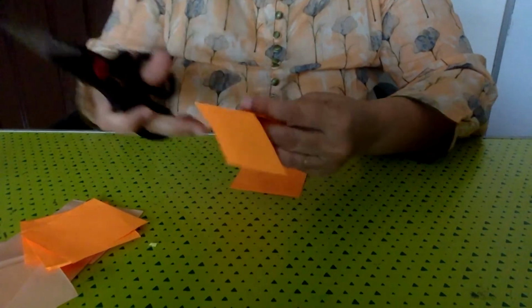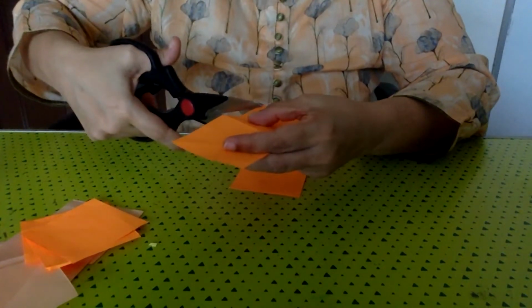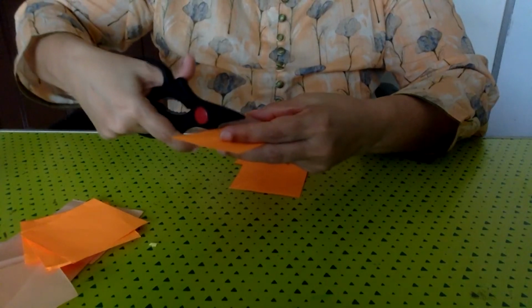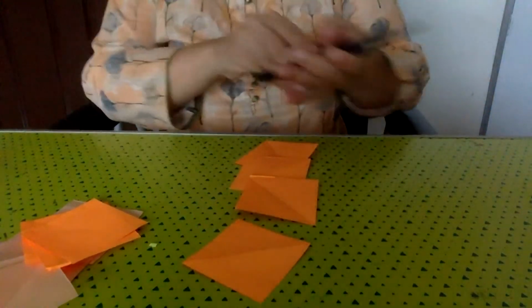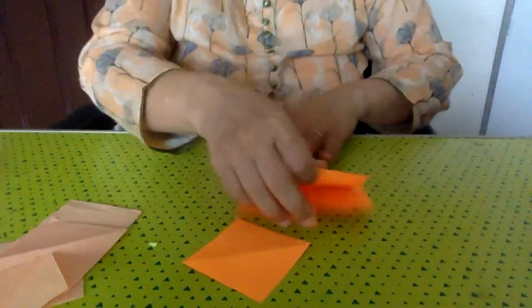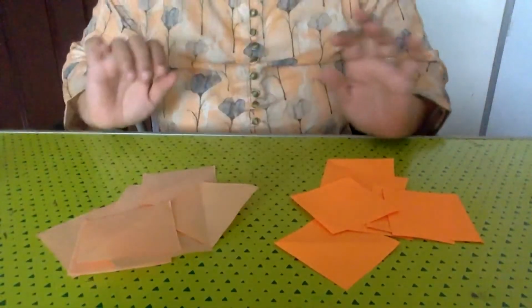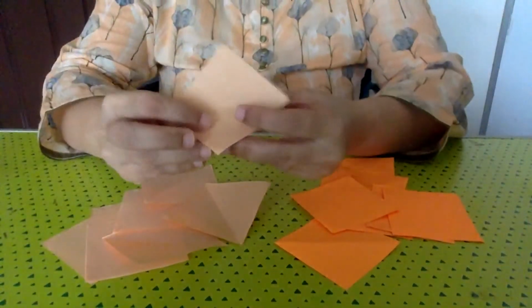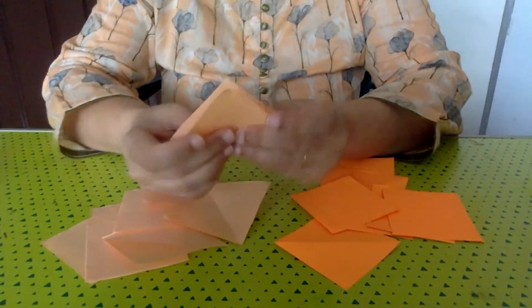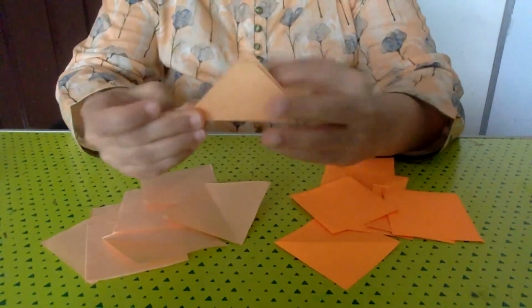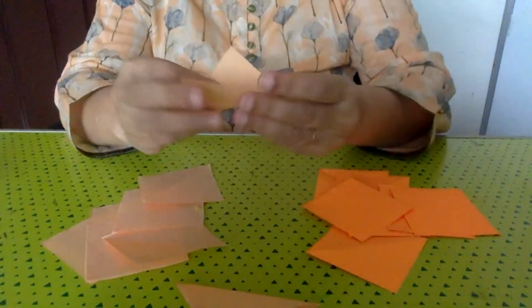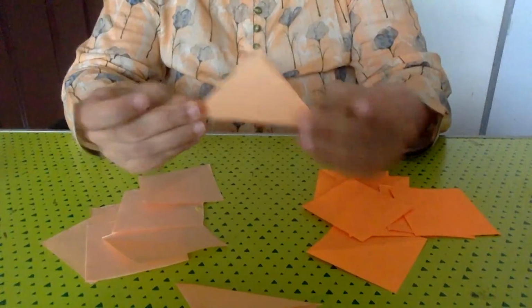You could also make the crown with plain A4 sheets and color it and decorate it after you've made the crown. Okay, so this is what we need. We have 8 squares of one color and 8 squares of the other color. So the process to make the crown is not very difficult. We are going to make triangles of all the squares by folding them like this.